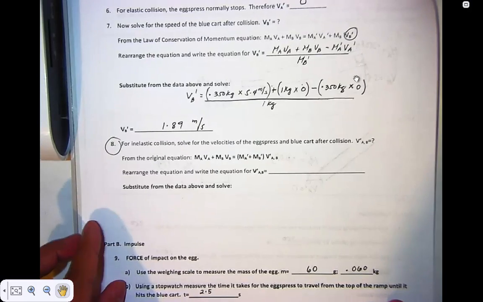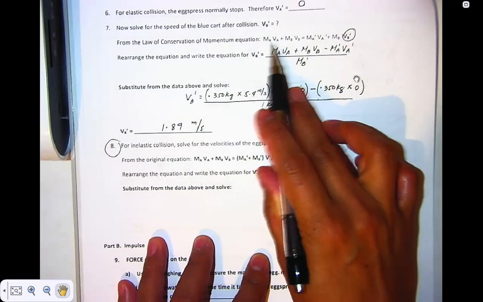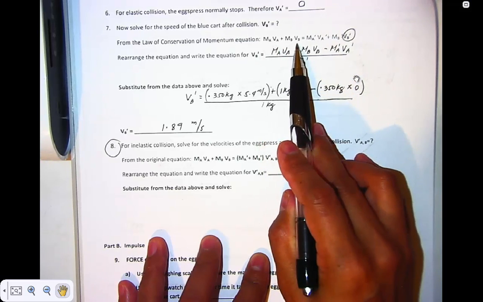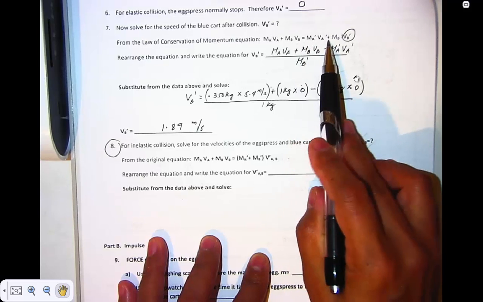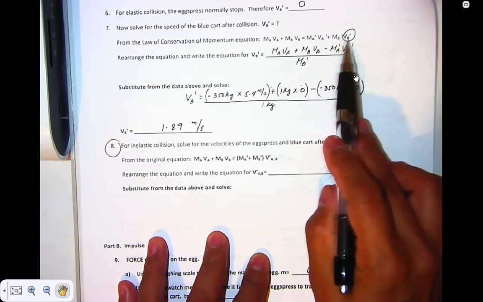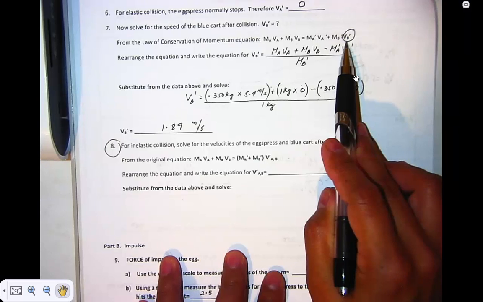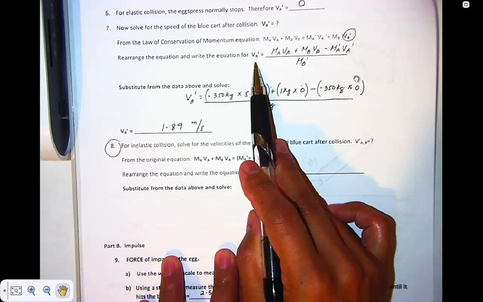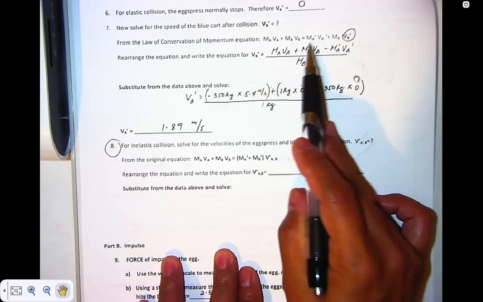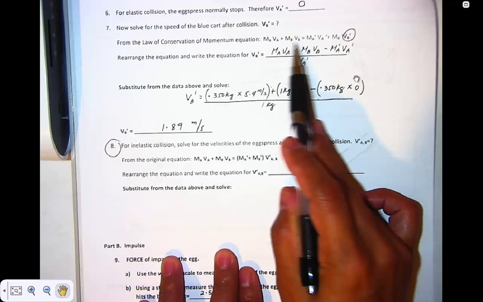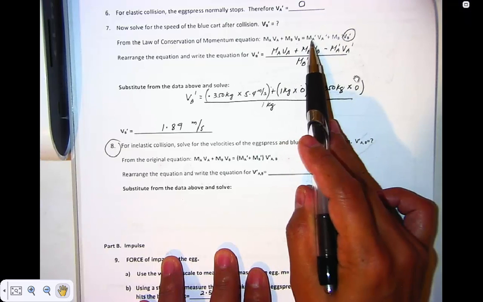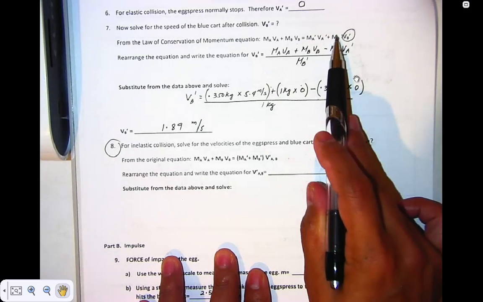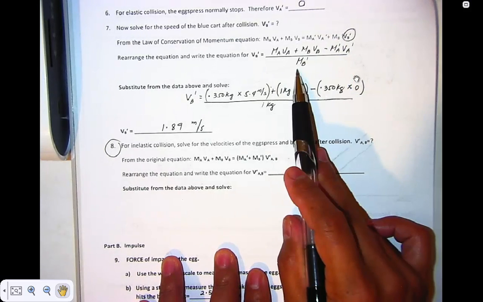Okay, so here it is. Based on our law of conservation of momentum, the total momentum of the Eggspress and the blue cart before is equal to the total momentum of the Eggspress and the blue cart after collision. So solving for VB prime, we isolate that variable. You will copy again the right side of your equation, move MAVA prime to the left, so that will be negative, and then divide by MB overall.